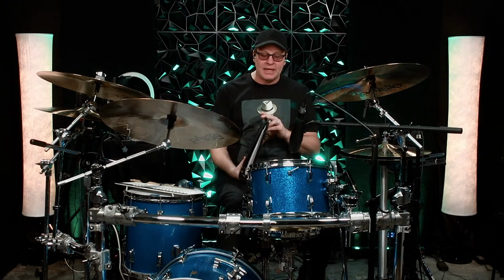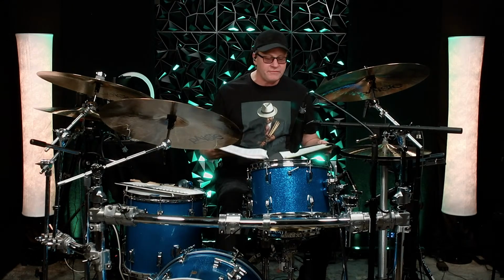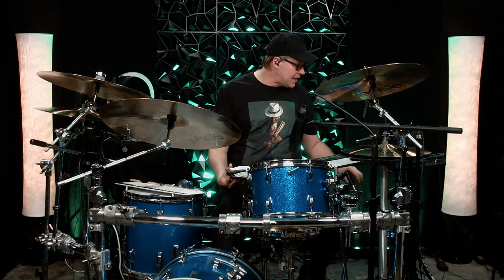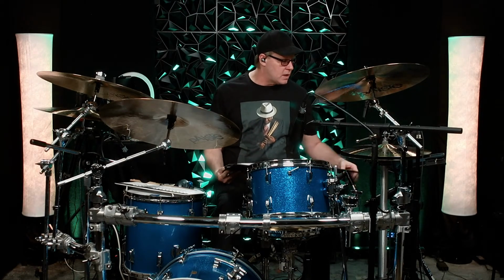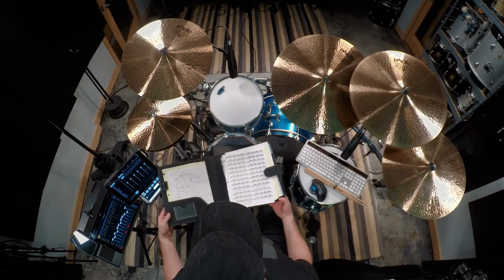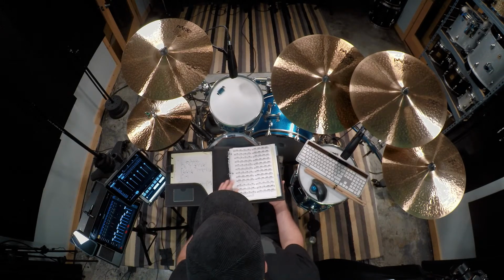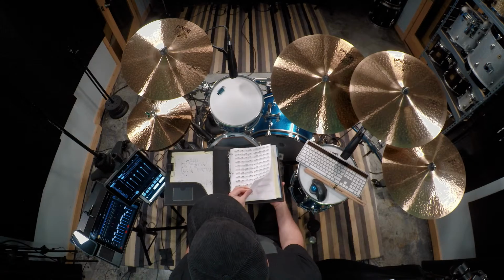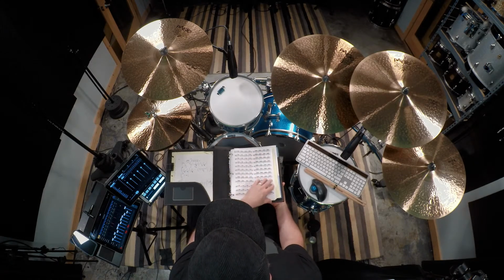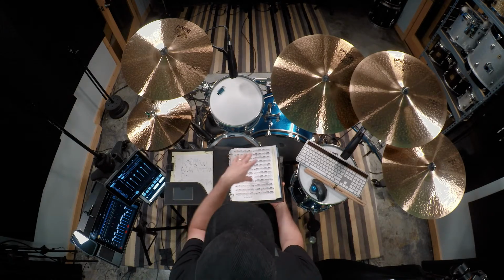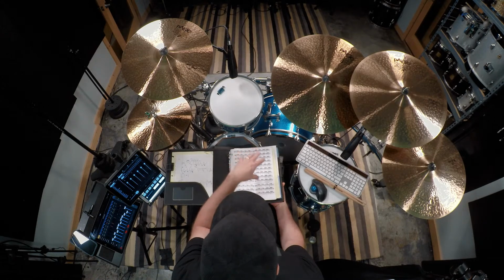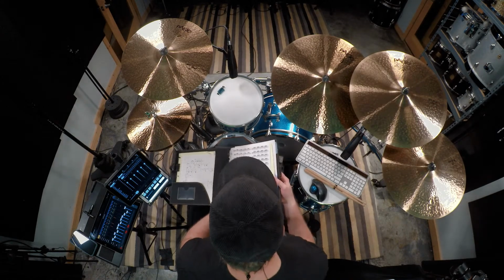So what I'll do with any method book I'm working out of is I actually will photocopy the page that I'm working on with exercises. If I'm using particular exercises, like this is a page out of Stick Control, and for some things I was working on, this was a page I was working out of. So instead of having Stick Control here, I have a photocopy of that page.